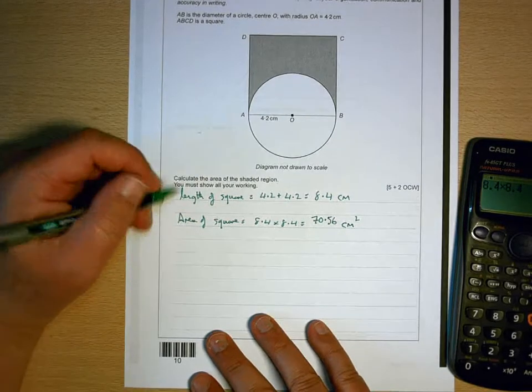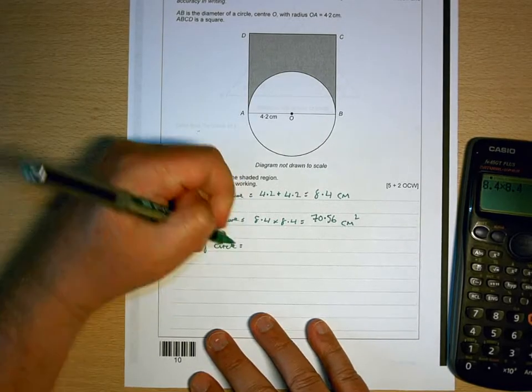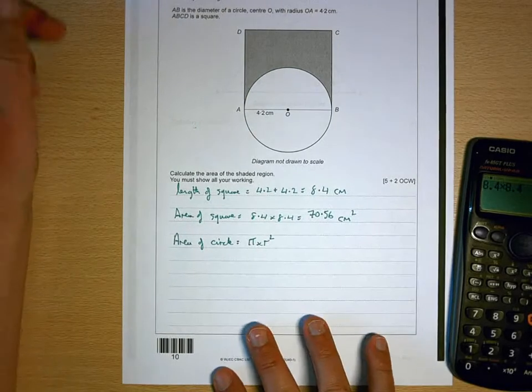Now I need to work out the area of the circle, which I need to remember that formula, pi times r squared.